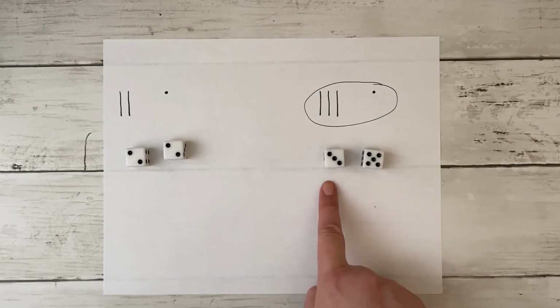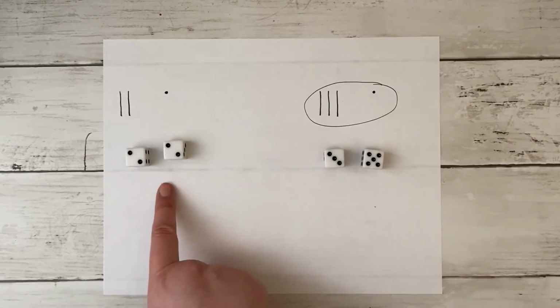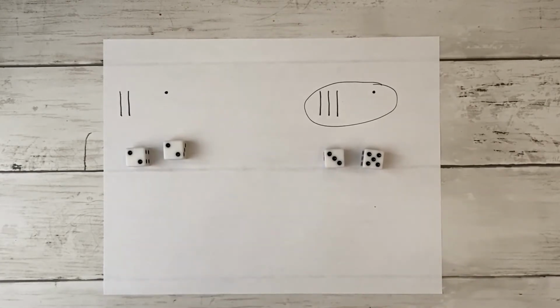Player 2 has 3 tens and 5 ones. Therefore, player 2 would win if we were playing for the least.